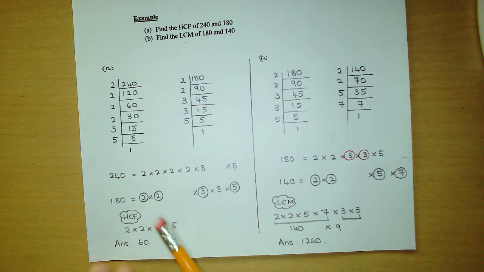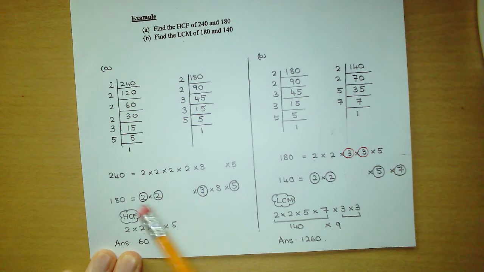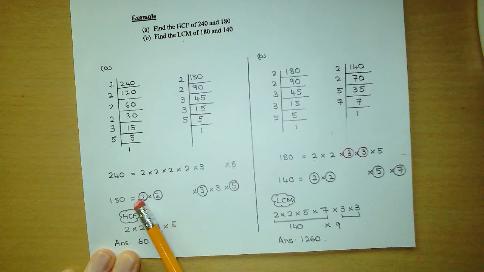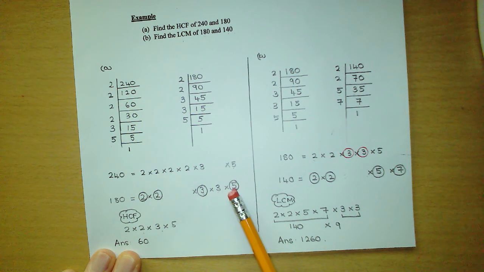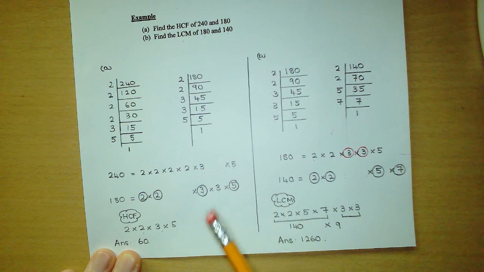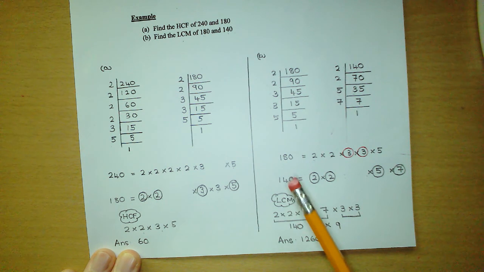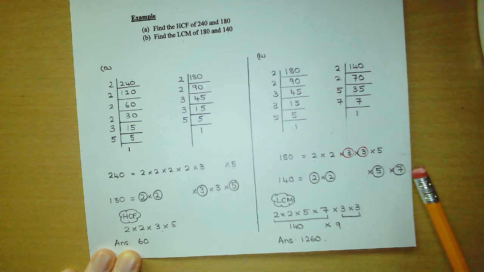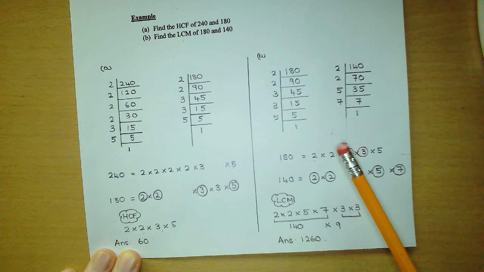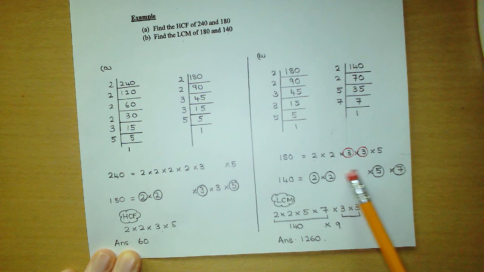So make sure you can distinguish the difference. To get the highest common factor, you only circle the factors in the bottom number that have an identical factor above them. But when you're getting the lowest common multiple, you circle all the factors in the bottom number, but you only circle extra factors in the top number. In other words, factors that don't have identical ones underneath.